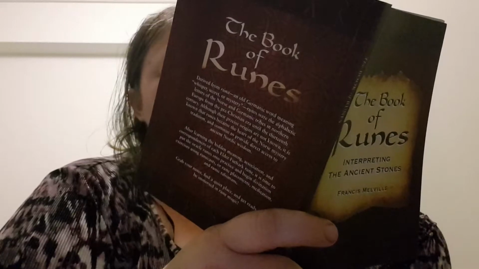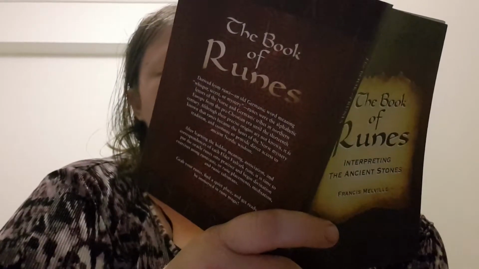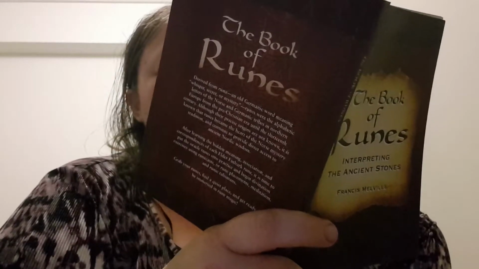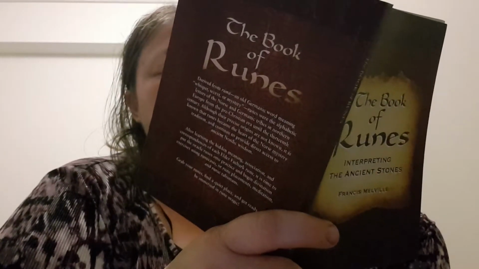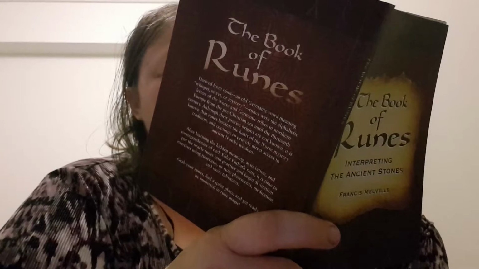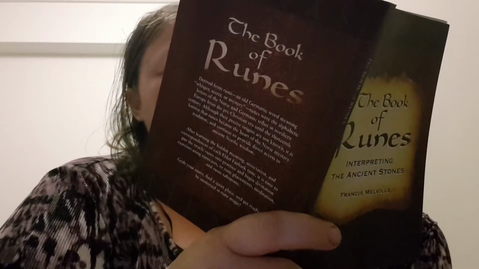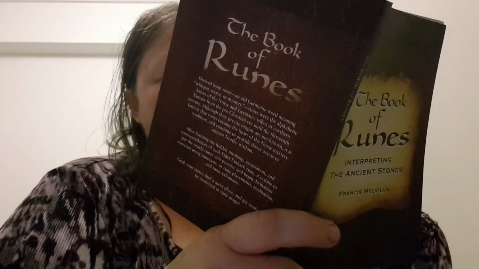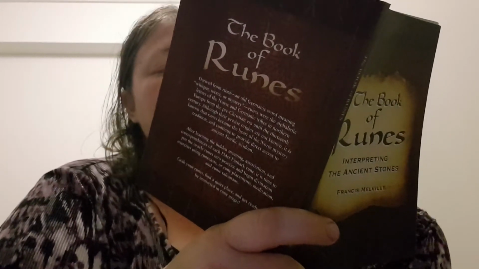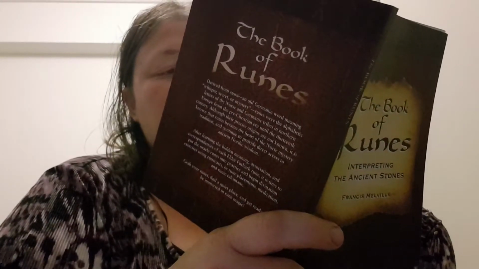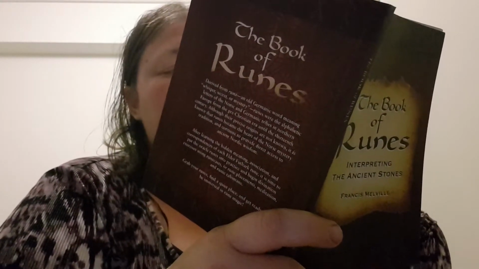The reason for this disagreement is partly due to the fact that rune working died out in the 17th century, leaving only fragmentary literary sources to tell us what the runes mean.